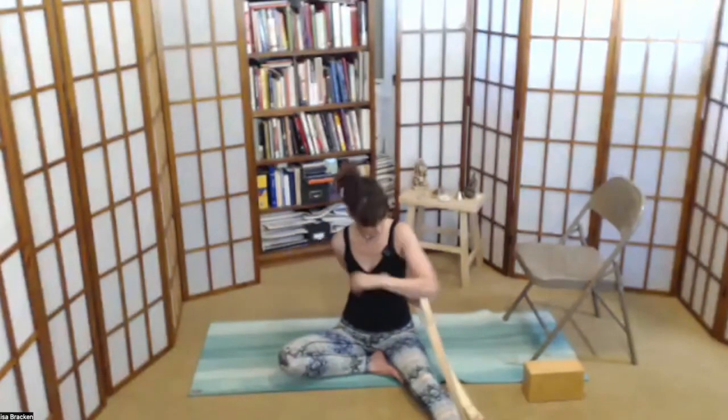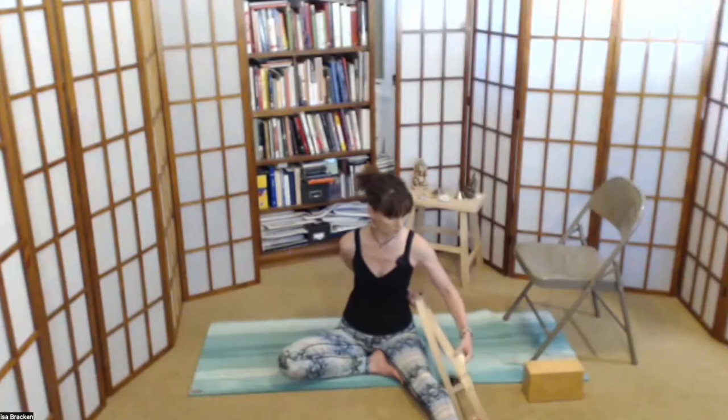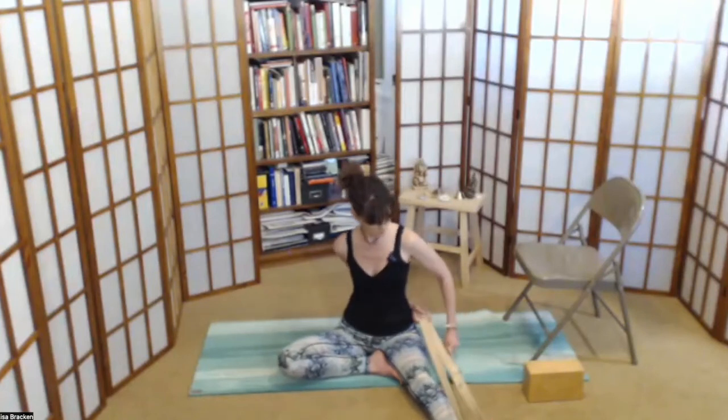Okay, I'm doing this on the screen so you can see if you need to. Left arm goes behind your back, loop your hand into the loop of your strap, or hook your hand. How about that? Hook your hand into the loop of your strap. Now you've got the tail of your strap. You can tighten it up if you'd like, if you want to get a little more traction. Okay. Great. You don't need to do too much, not too much.